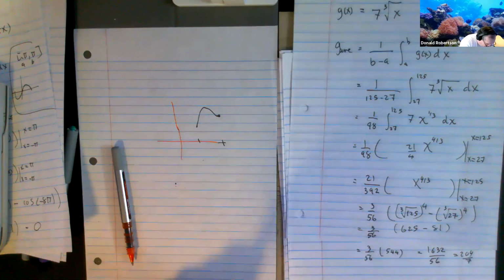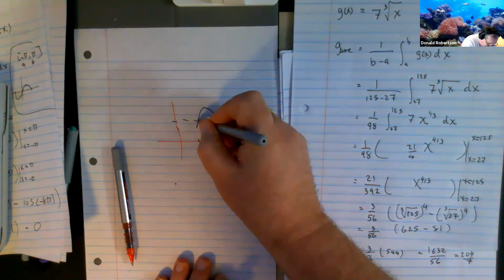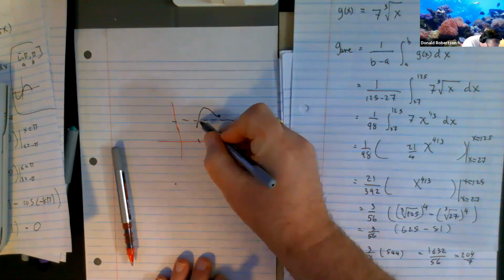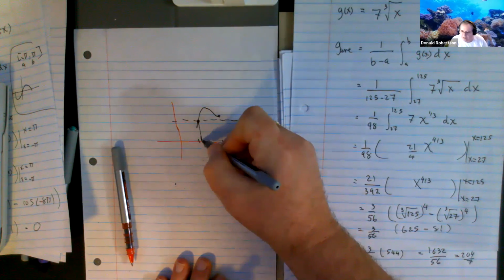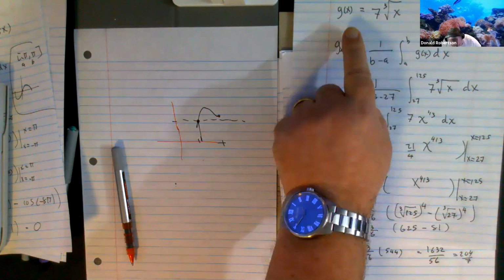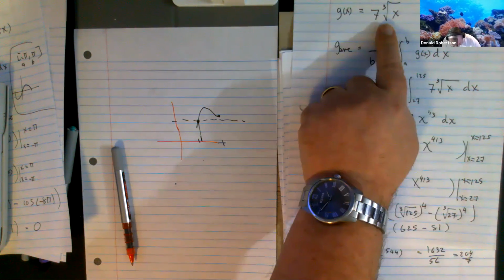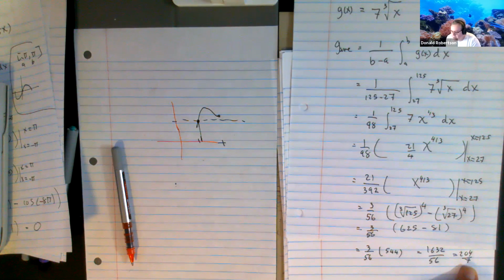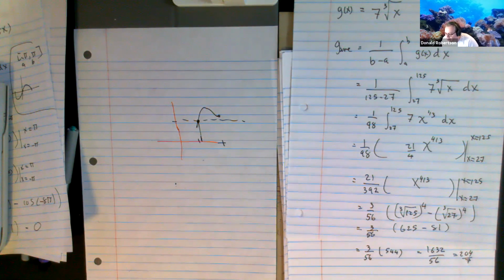And its average value is typically somewhere like that. Shouldn't there be a point on the curve that's got the average value? So we will get questions like, find at least one value of x where this function is actually equal to its average value. So really that'll be solve an equation. That'll be one of the puzzles.